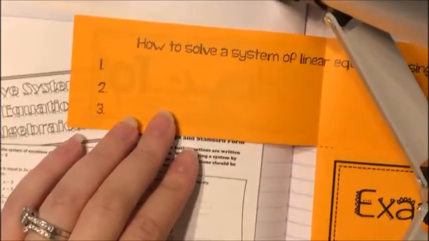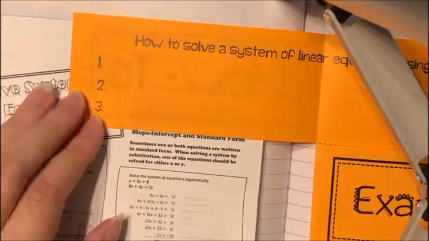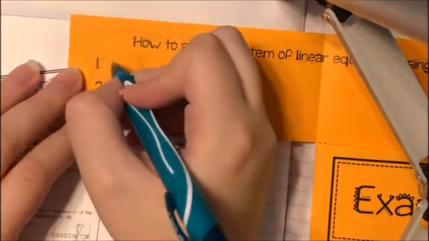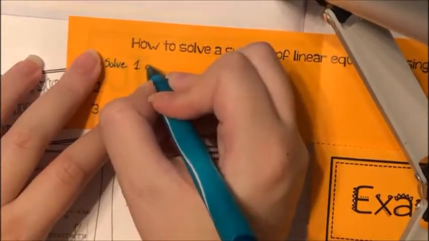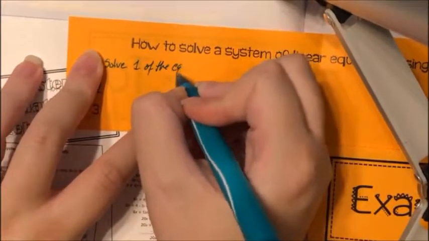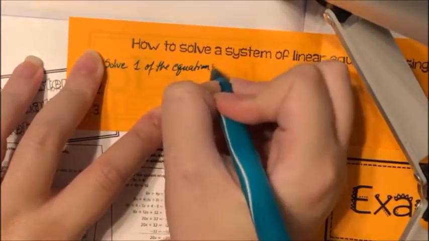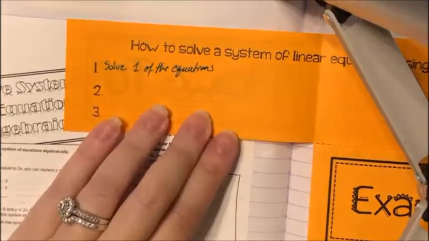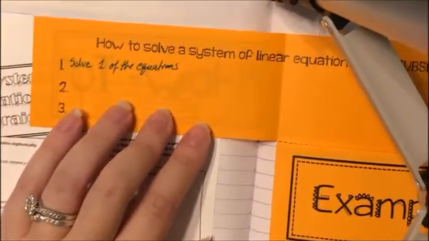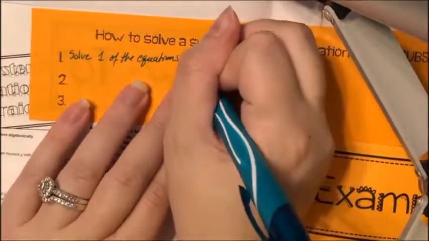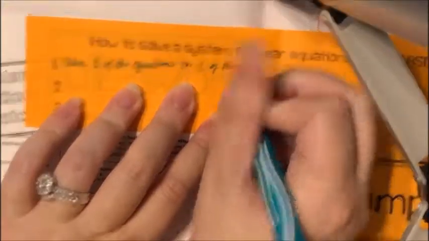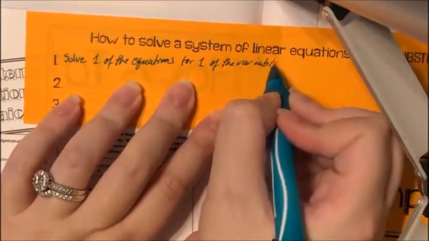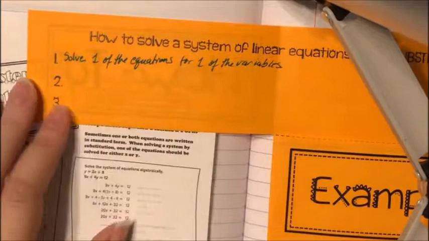So step 1 is solve one of the equations for one of the variables. Okay, so solve one of the equations for one of the variables.